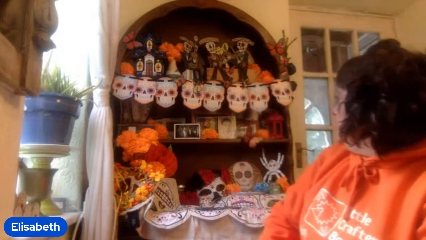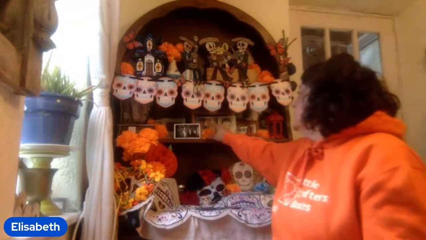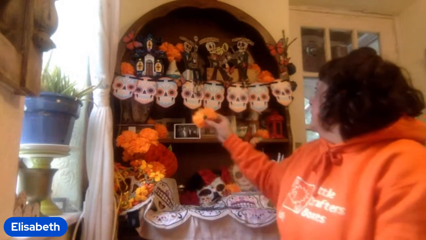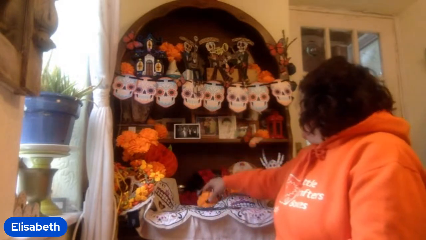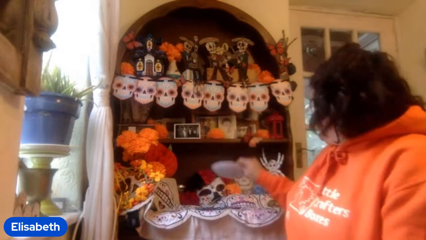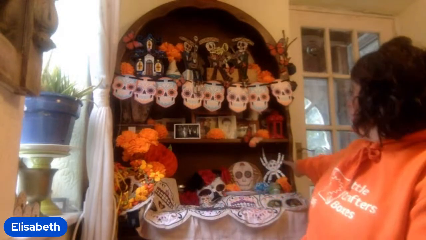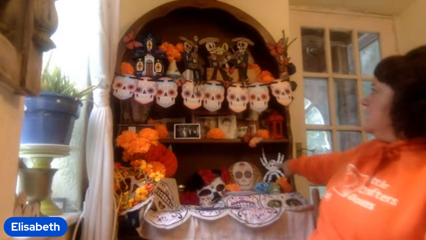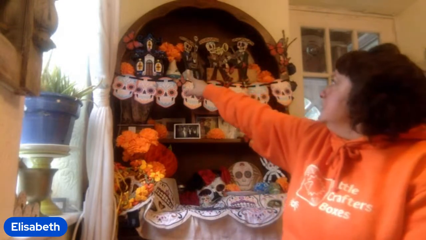Let's see. The last things I'll talk about are some of the symbols that I have here. So talked a little bit about the flowers, cempasúchil. The other things that I have here are your monarch butterflies. I have lots of calaveras out. I'll have their drinks out. You'll see I have different types of calaveras. I have a house to bring them up to my house.